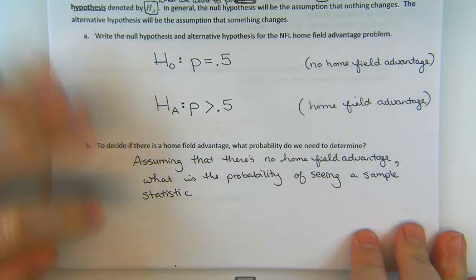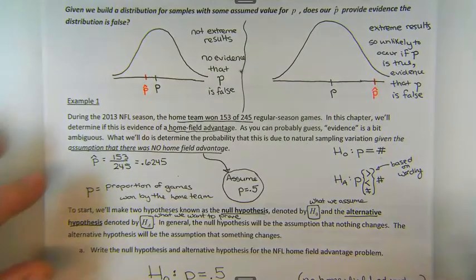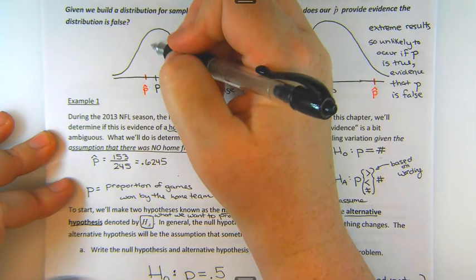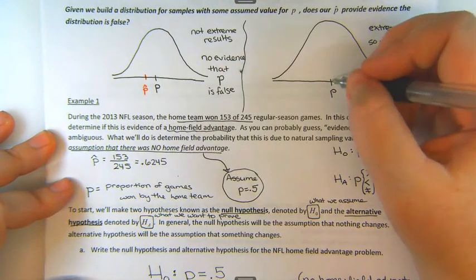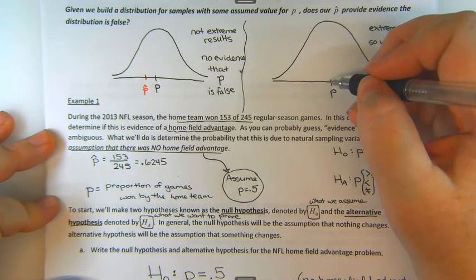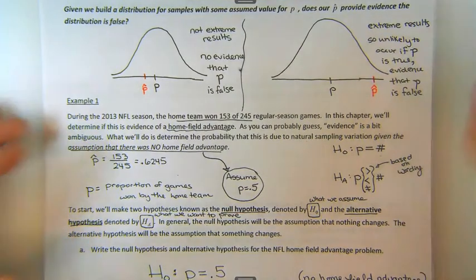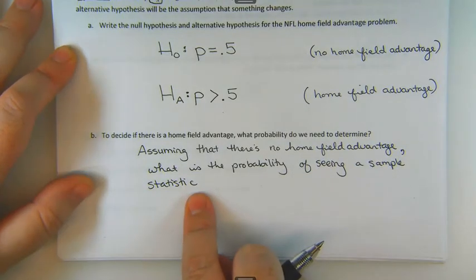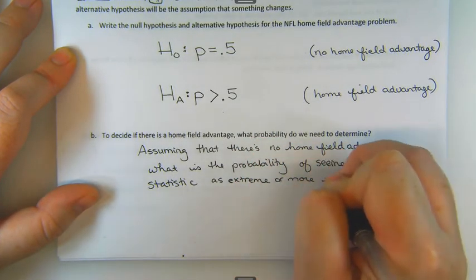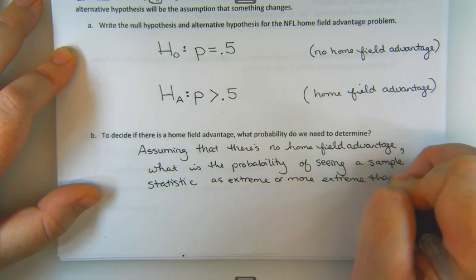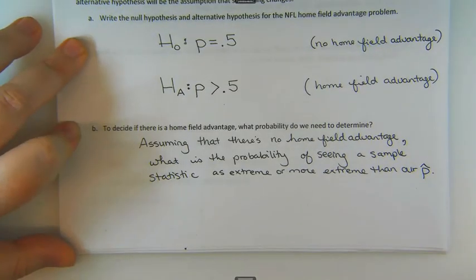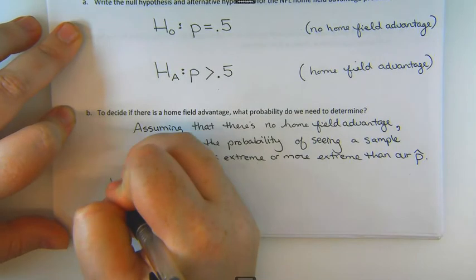And then what's going to be happening, as we talked about with the normal distributions, we can't find the probability of an exact value. With the normal distributions, the probability is always an area under the curve. So what we end up doing is finding the probability of the sample statistic or more extreme. So for us, it's the idea of what's the probability they won that many games or even more games. So it would be the probability of seeing a sample statistic as extreme or more extreme than our sample proportion.